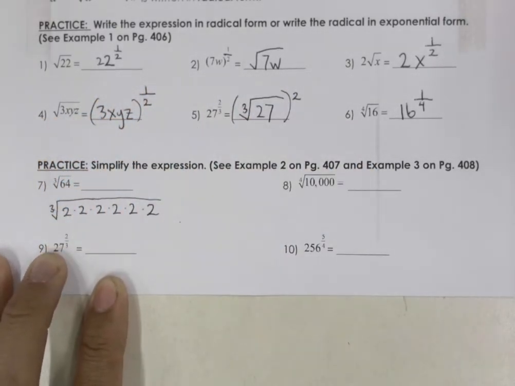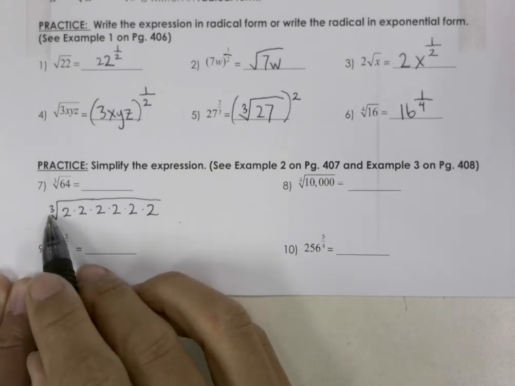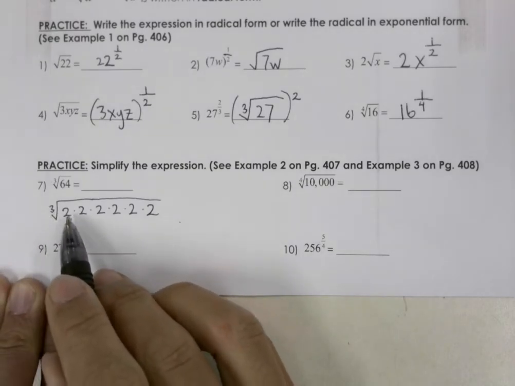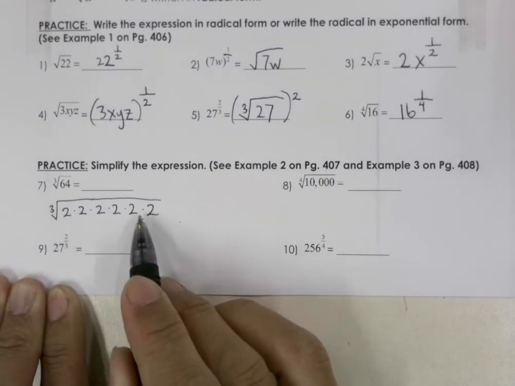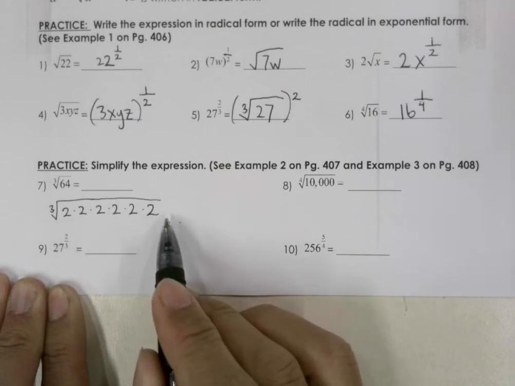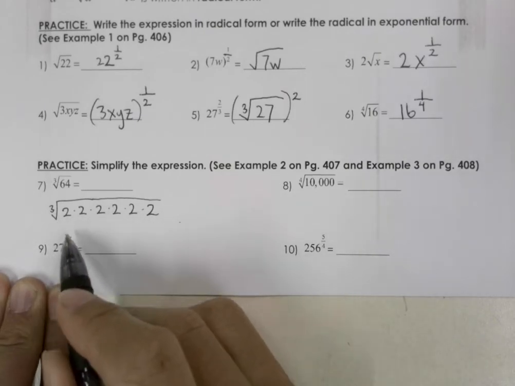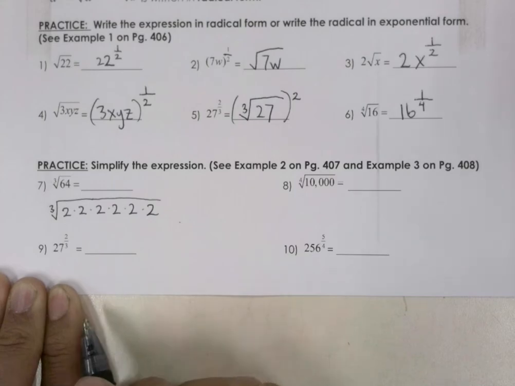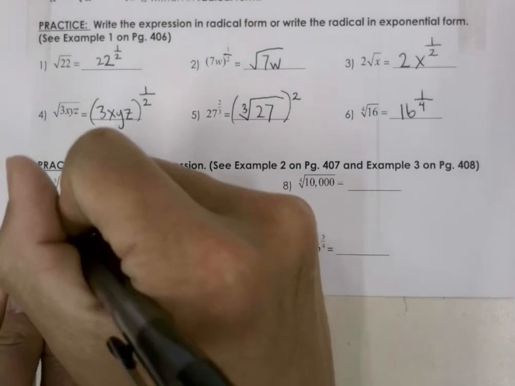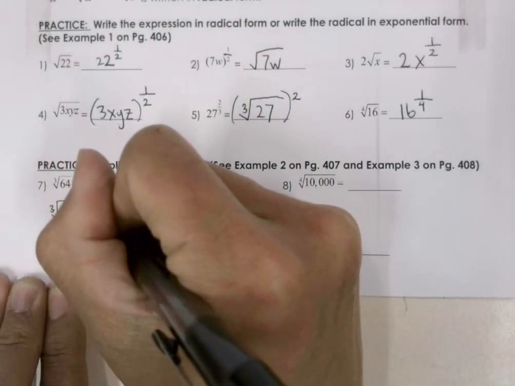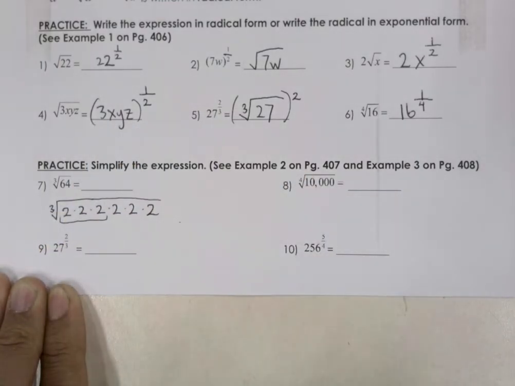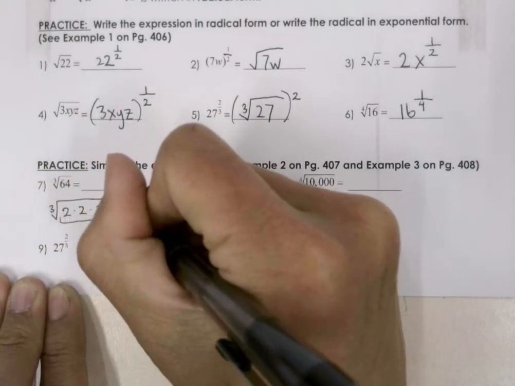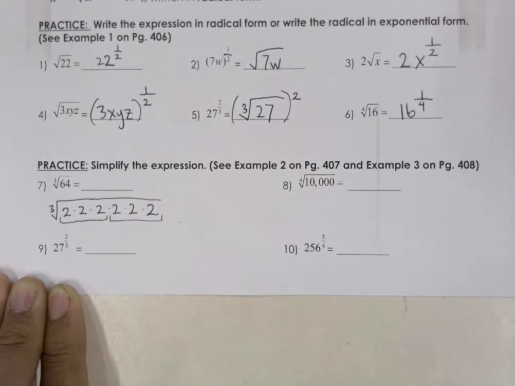Alright, there we go. And the root index being 3 means every time we have 3 numbers multiplied by themselves, which are the same numbers, we can pull them out of the root. Right? So here we can pull out the 2 because we have 3 of them, and here we can pull out the 2 because we have 3 of them.